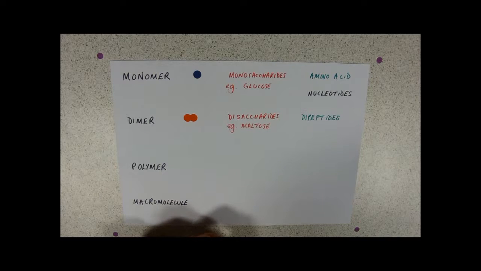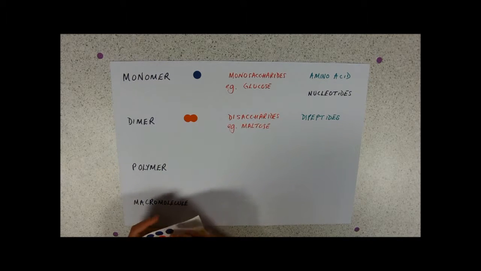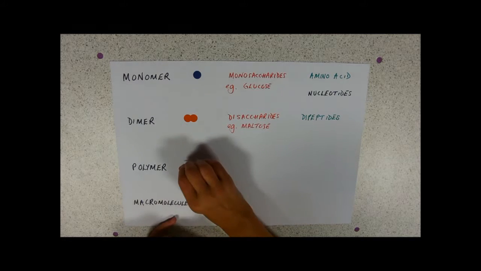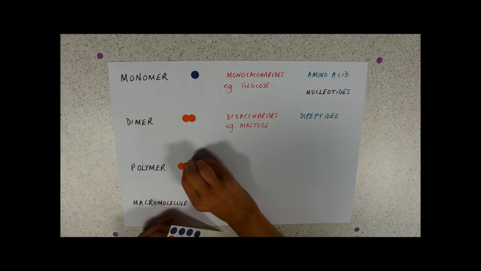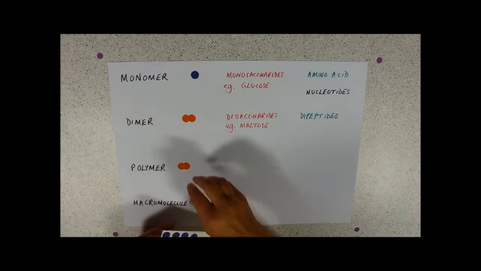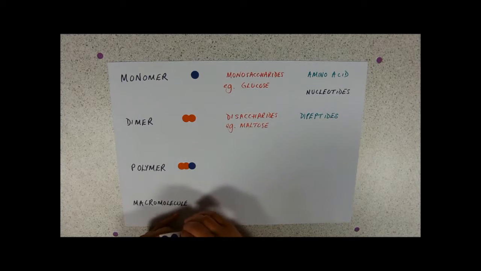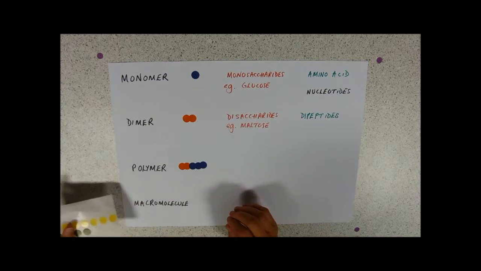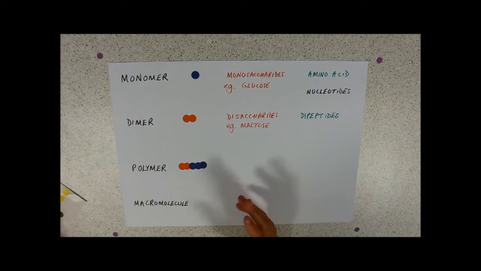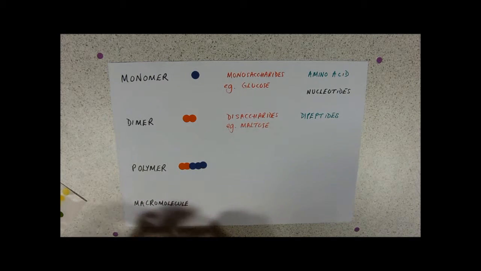If we make a dimer, and if we join more monomers to that, we'd have many of them. And the prefix meaning many is poly. So here we're talking about polymers, so repeating subunits.